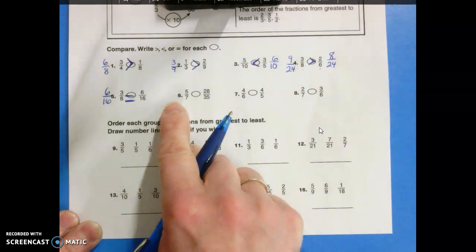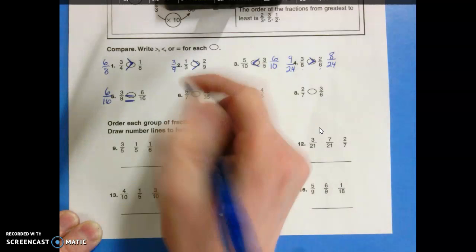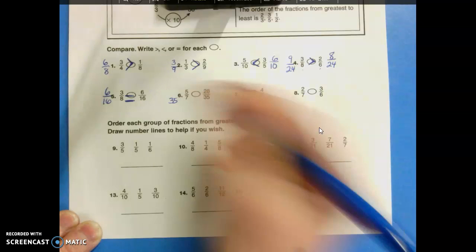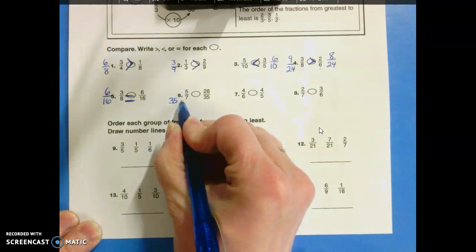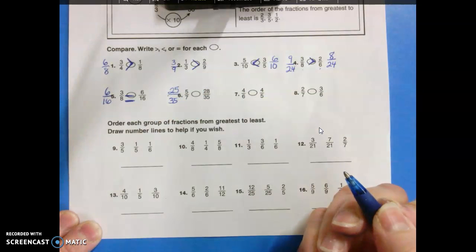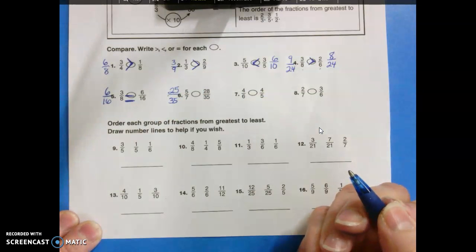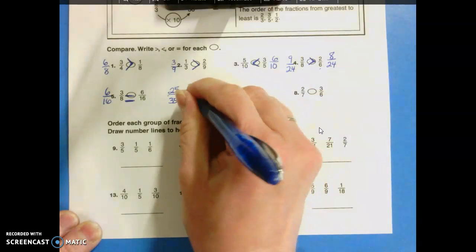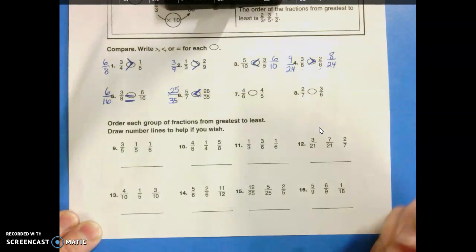Number 6. Can you turn 7 into 35 with multiplication? Absolutely. My fancy one is times 5 over 5. So that's an equivalent fraction of 25/35, and you can see that 28 of them is greater than something that's equal to 25 of those size pieces.